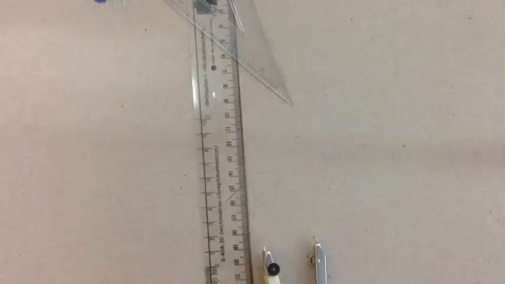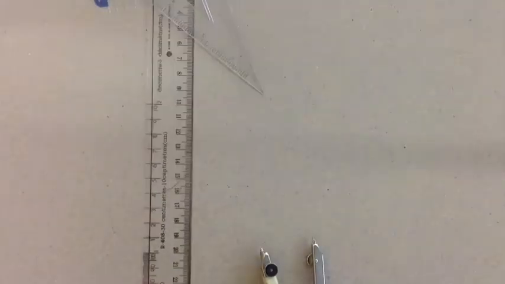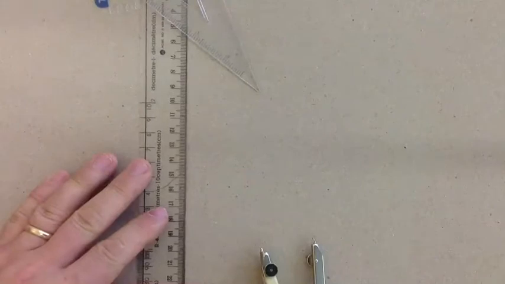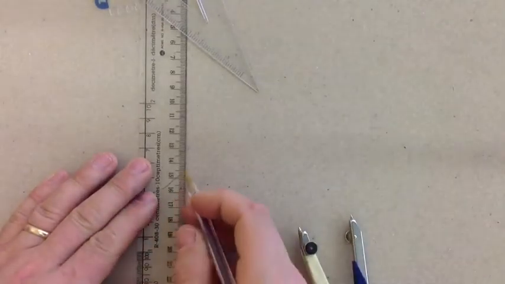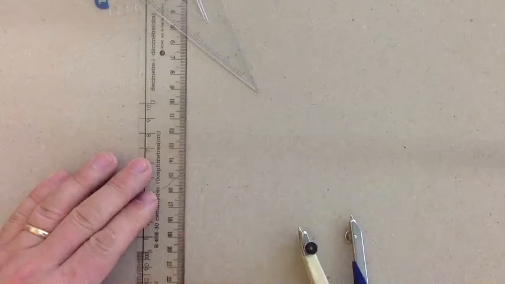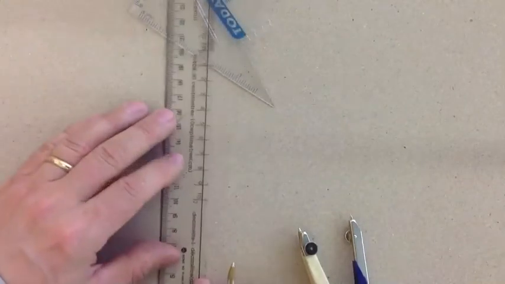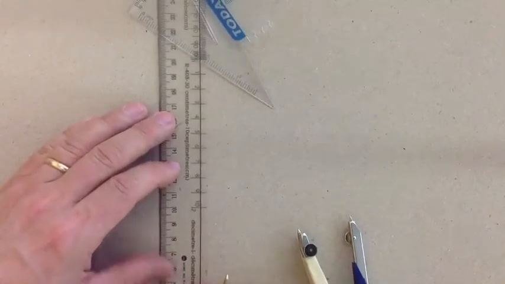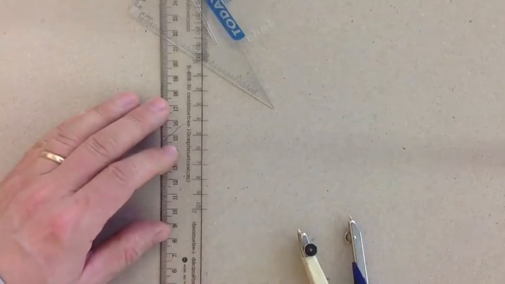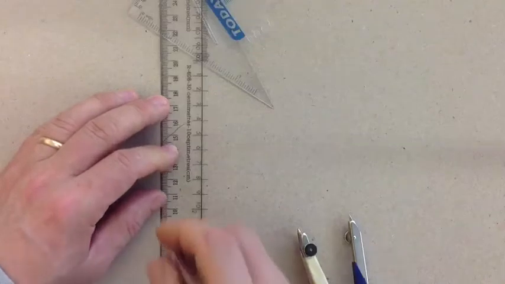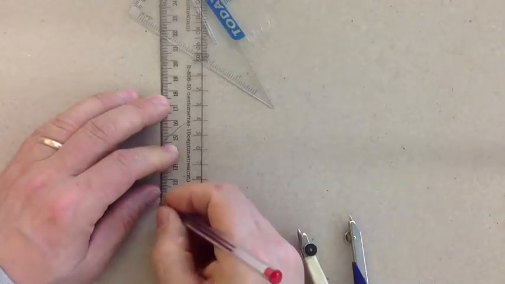So I'm going to be making a pyramid. Let's see where I'm going to put that. So let's see, the top is going to be, let's say, 10 point, what did we say that was? 10.44, so 10.5. I'll just go to about there.